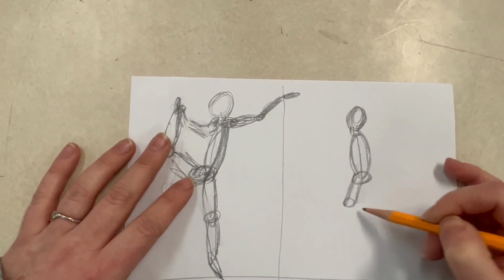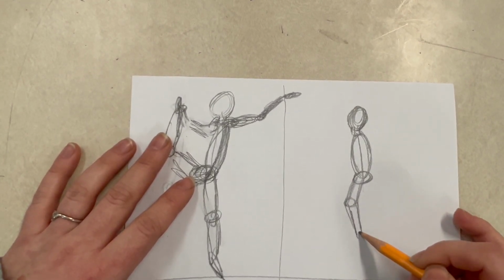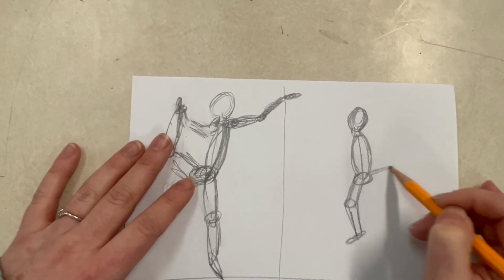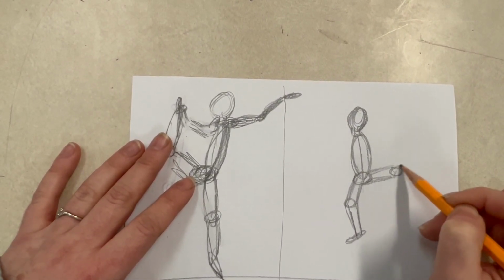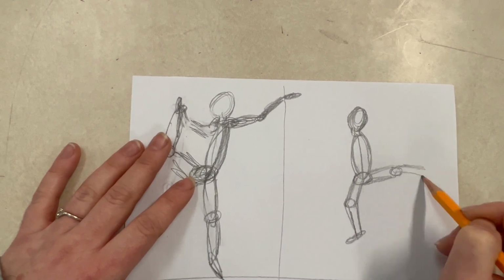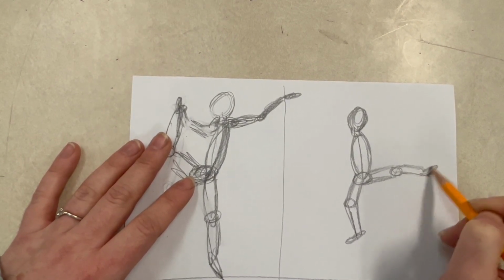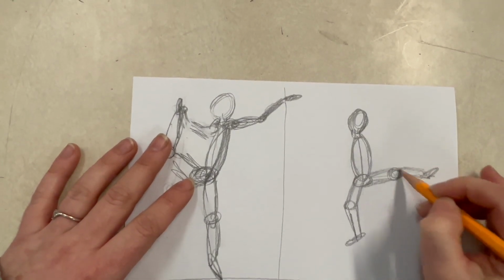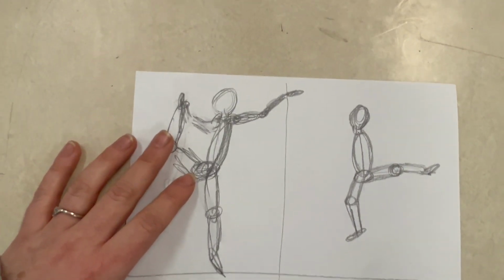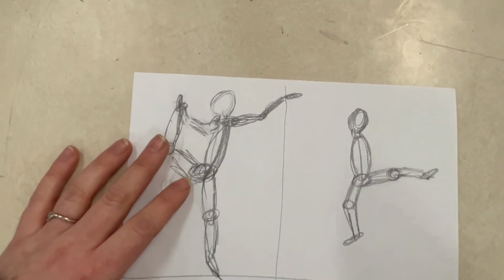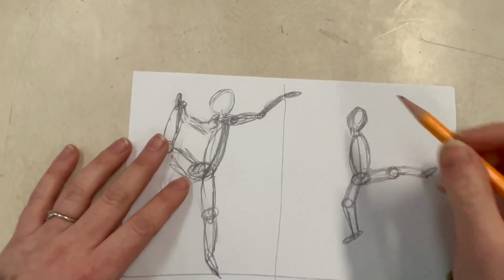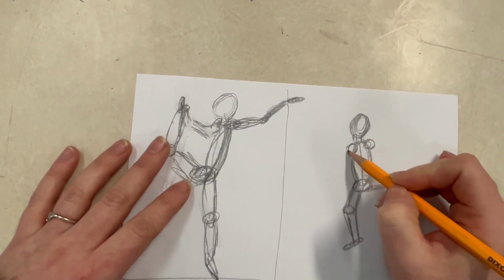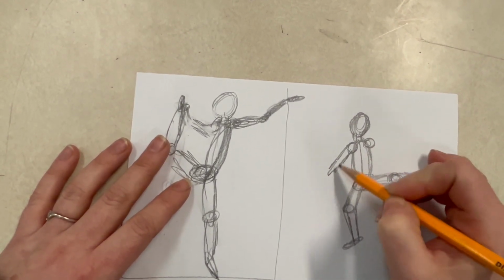So maybe you have one leg off to the side here, and then it goes down. One leg might be kicking out, so that's your thigh, knee, and then your calf. It would be easier to just make this all one straight line, but your knee usually bends even when you're kicking out. It bends slightly.